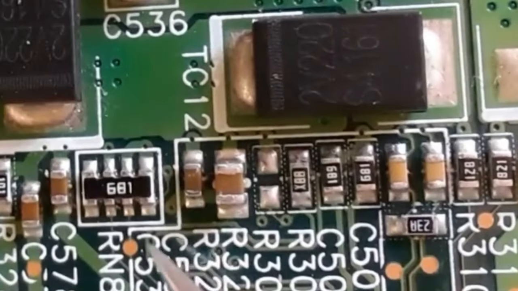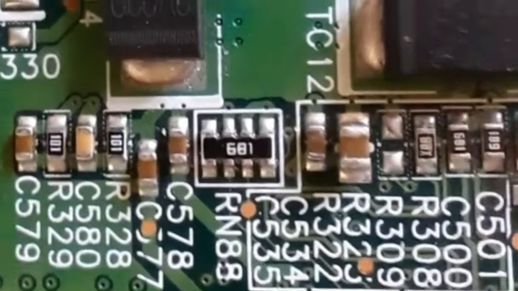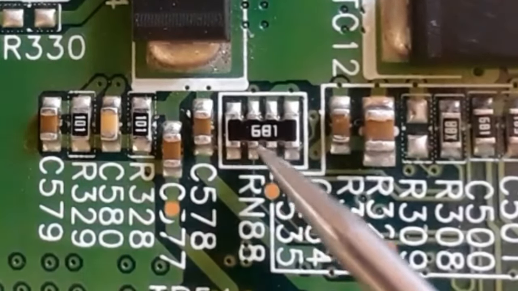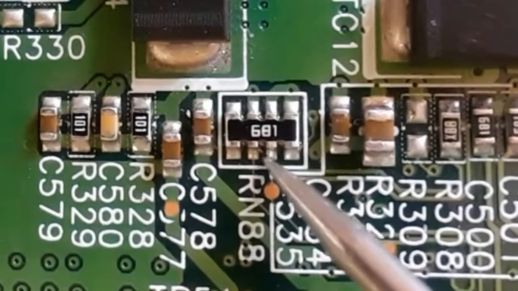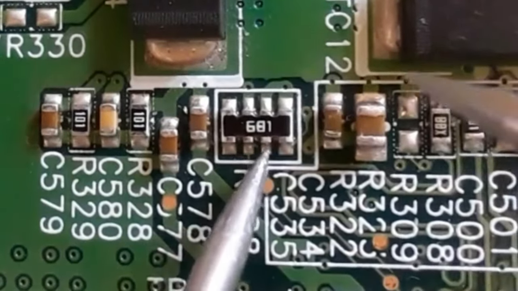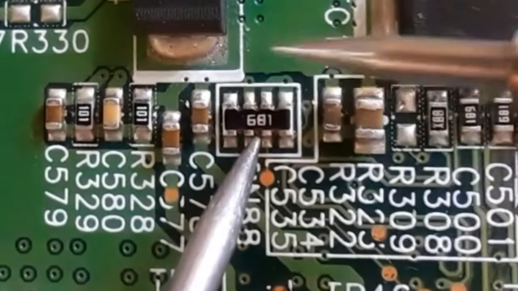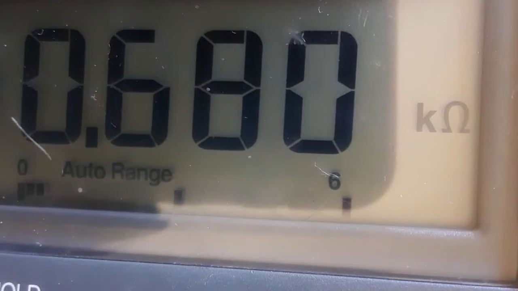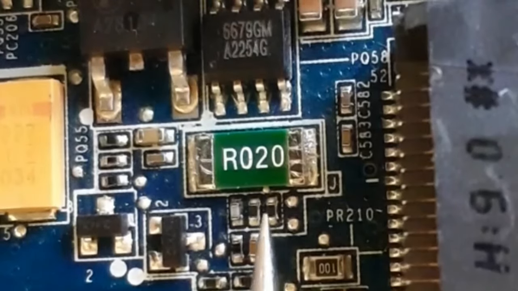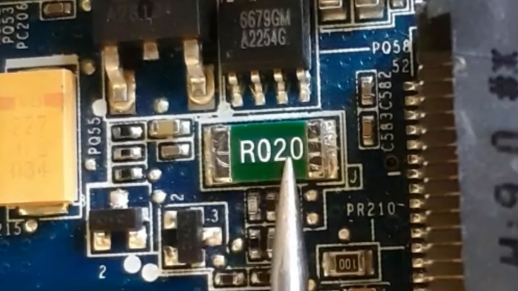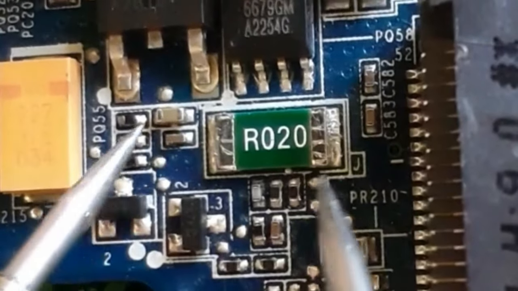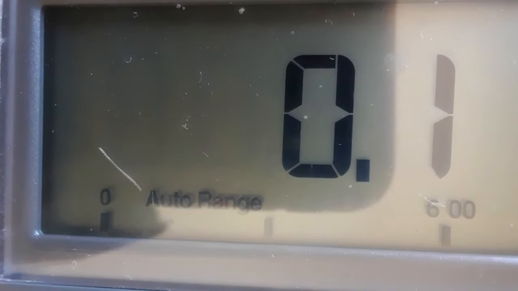Okay. Here we have another network resistor. We have 681. Okay, means 680 ohms. Because the multiplier is 1, we will add 1 0 to 68, means 680 ohms. We should get 680 ohms. So let's check. As you can see, here, this is a current sense resistor. So basically, we should find here 0. As you can see, we have R020. As you can see, we have 0.1 or 0.2. This is a good resistor.